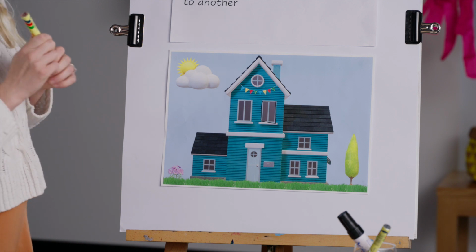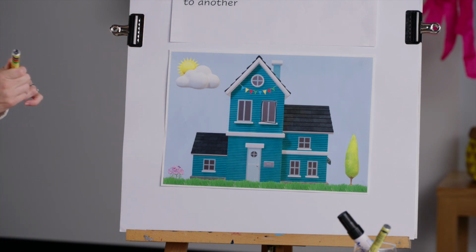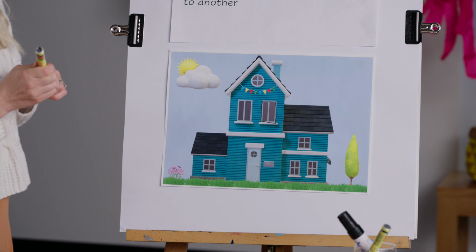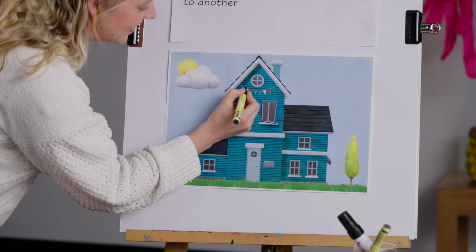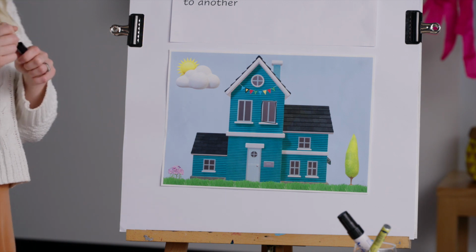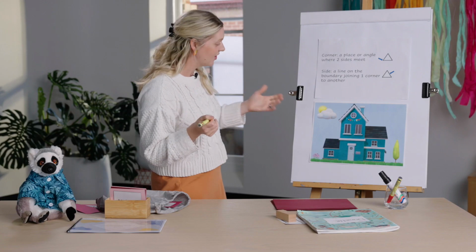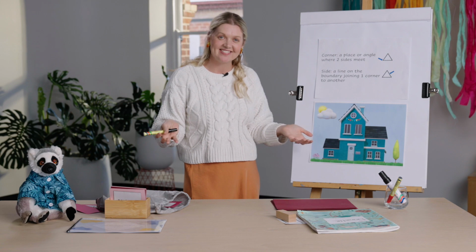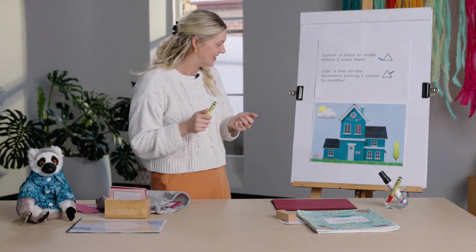There's a few of them. Up towards the top. I can spy one right here. Did you see it? Well done. We know a triangle has 3 corners and 3 sides.